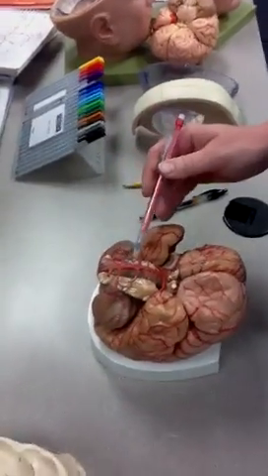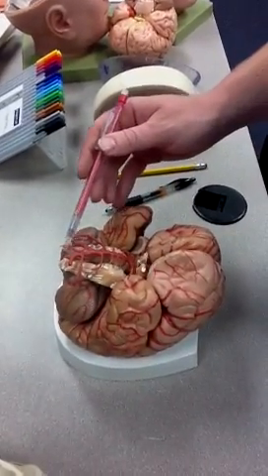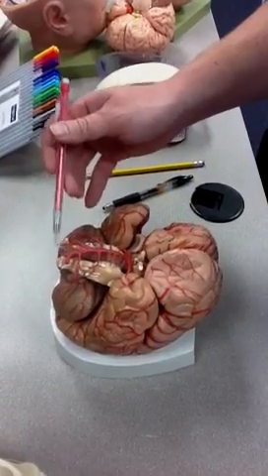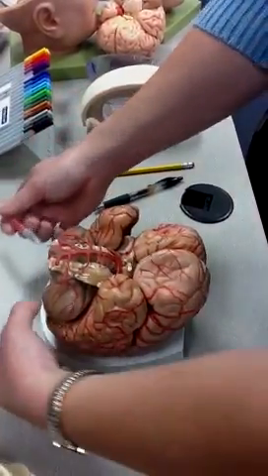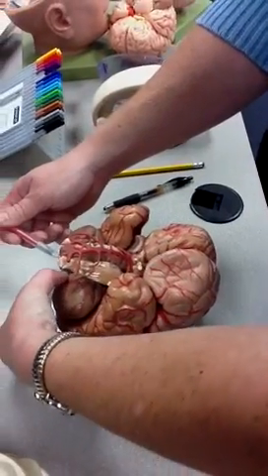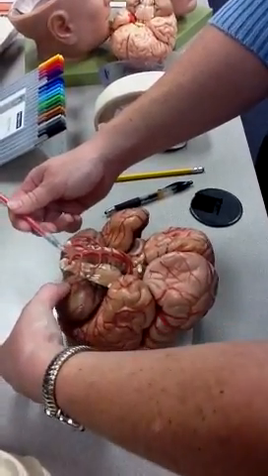Right and left vertebral arteries joining together to make the basilar artery. We've got anterior spinal arteries here. These two little notches here coming off the vertebral arteries are posterior inferior cerebellar. You're going to see the posterior inferior cerebellar back here on the cerebellum. You've got two inferior on the cerebellum, posterior inferior cerebellar.